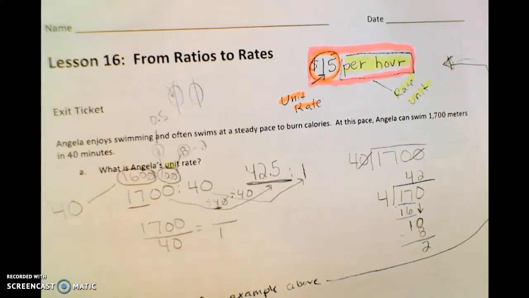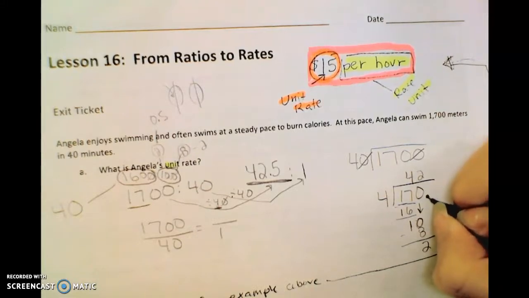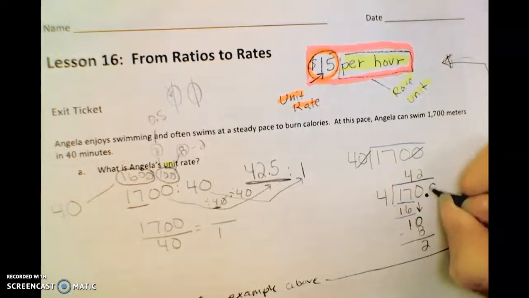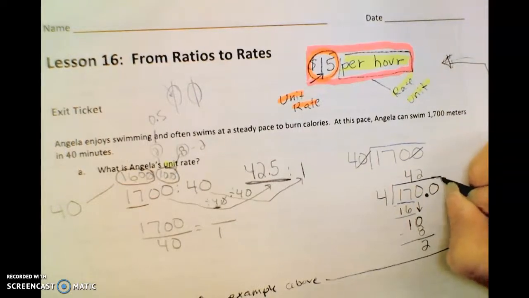So I remember when I'm dealing with money, all whole numbers have a decimal at the end of them. So I could put a decimal there, and then I have to add a 0. I remember that silly song.